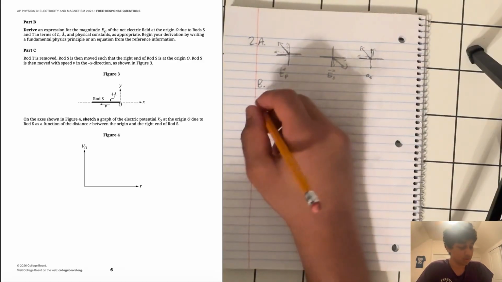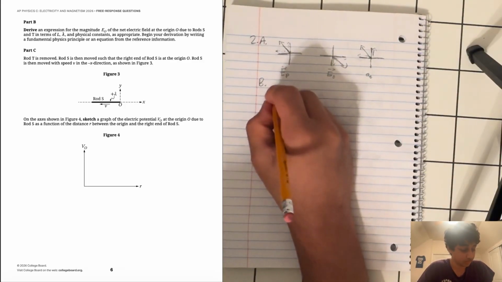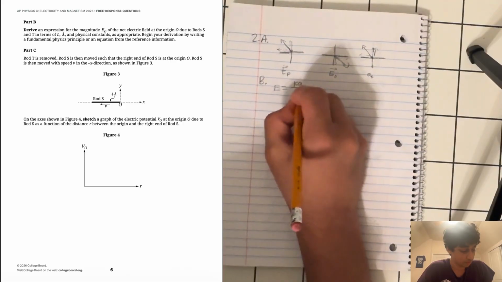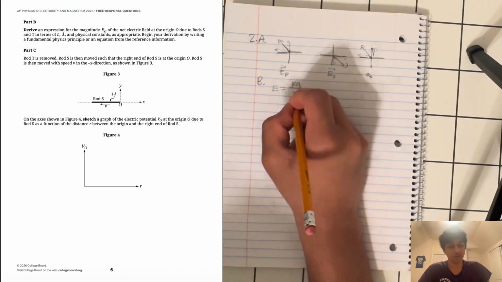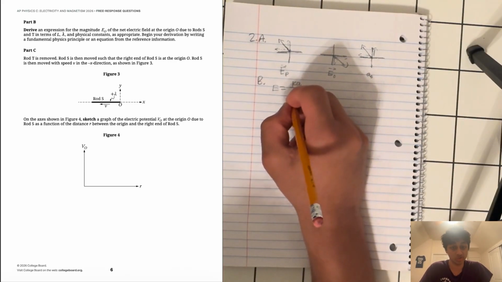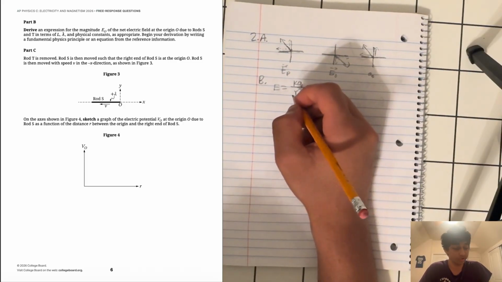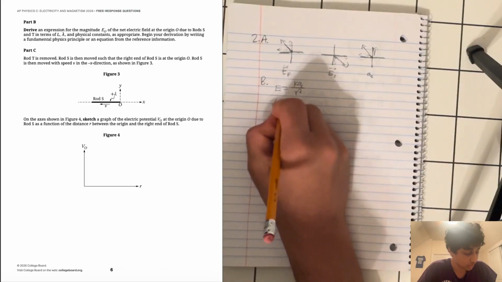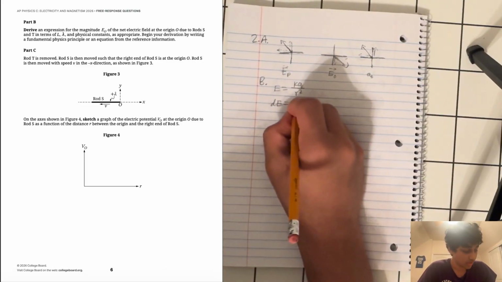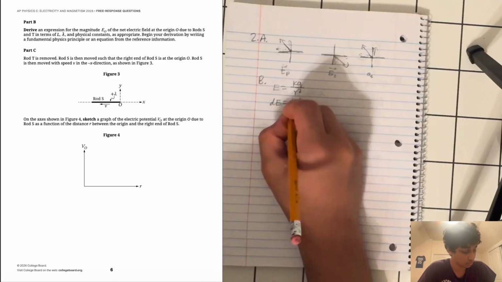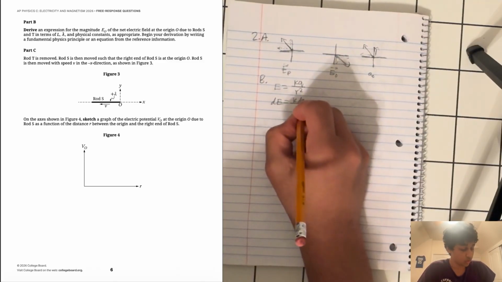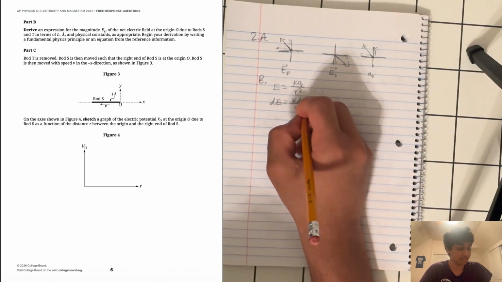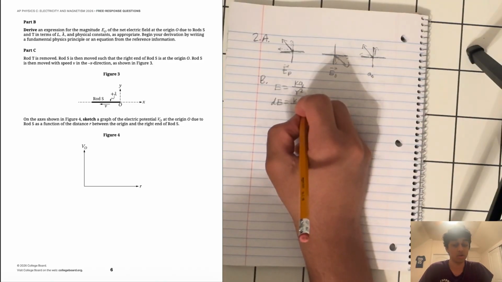So let's start with the expression for an electric field. This is going to be equal to K Q over R squared. But because these are rods of continuous distribution, we are going to need to integrate. So let's write the differential form of this. So dE equals K dQ over R squared. So this is the electric field due to an infinitely small number of charges.